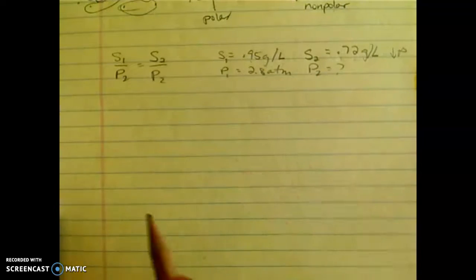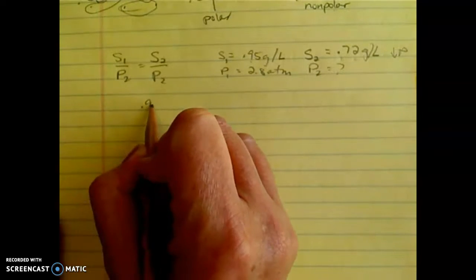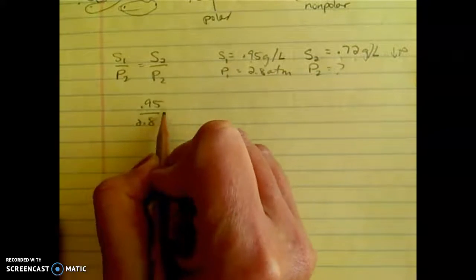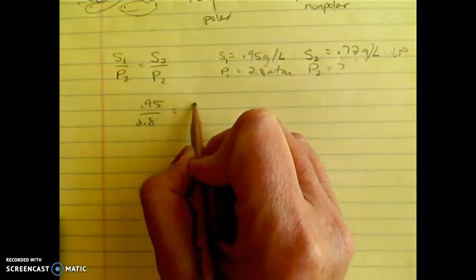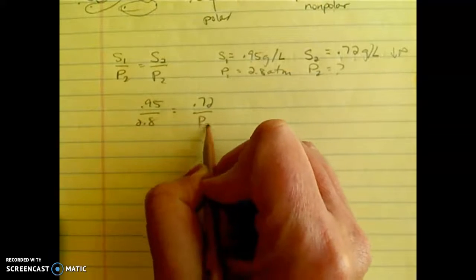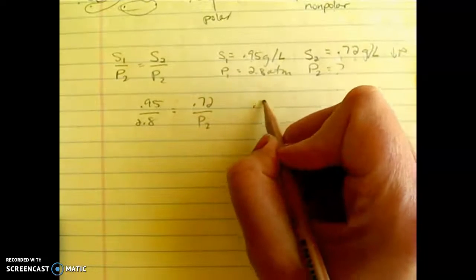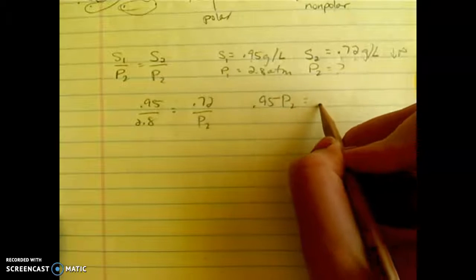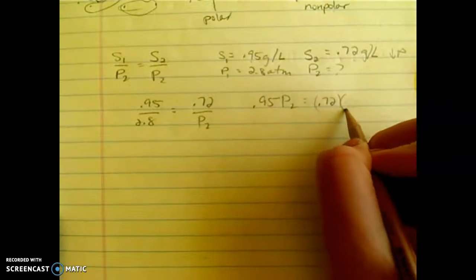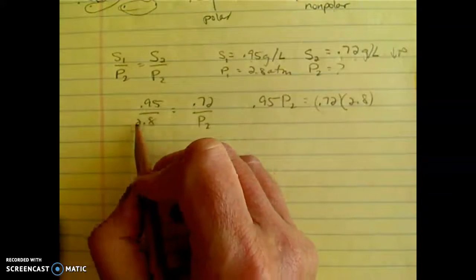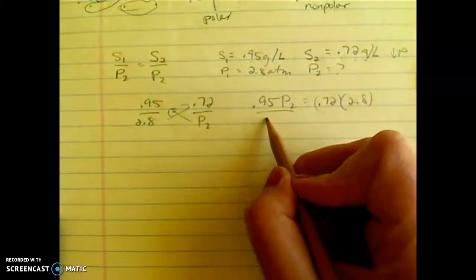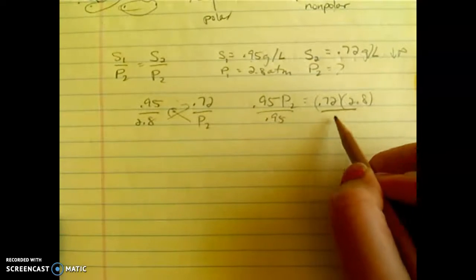Okay, what is our final pressure? So again, this is just one where you're going to plug it in. 0.95, I'm going to leave the units off. 2.8 is equal to 0.72 over P2. So you're cross multiplying, so you're going to get 0.95 P2 is equal to 0.72 times 2.8. Then you're going to divide by 0.95. Again, this is the long way.